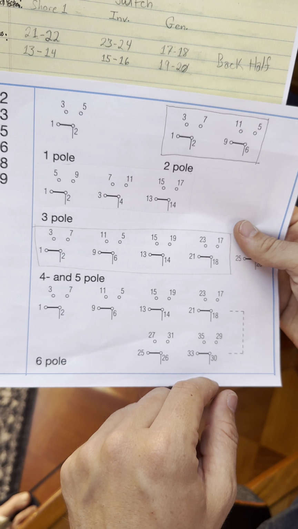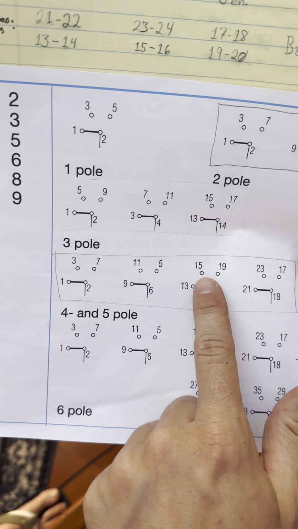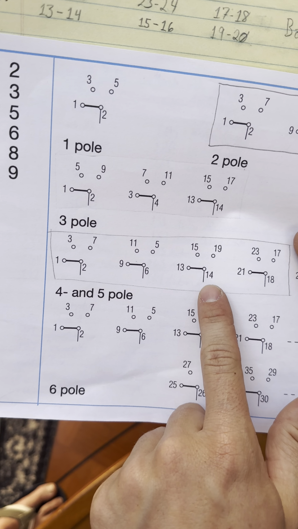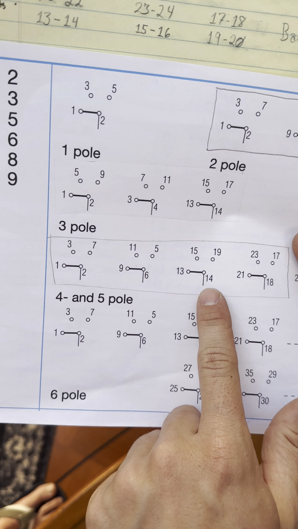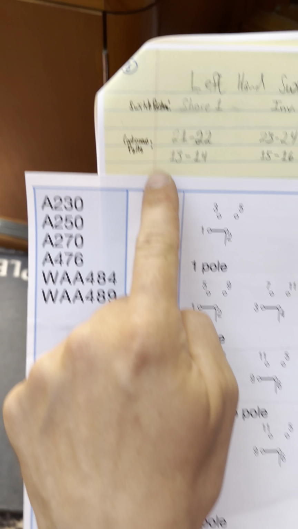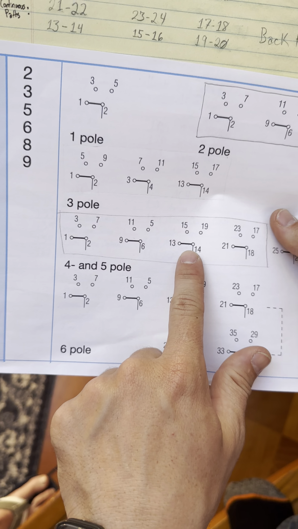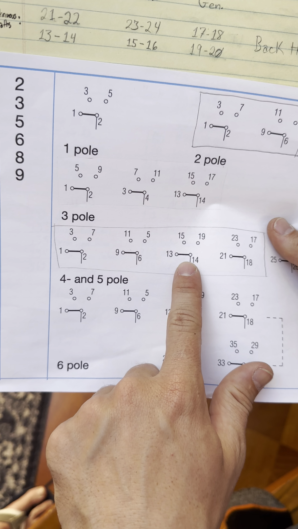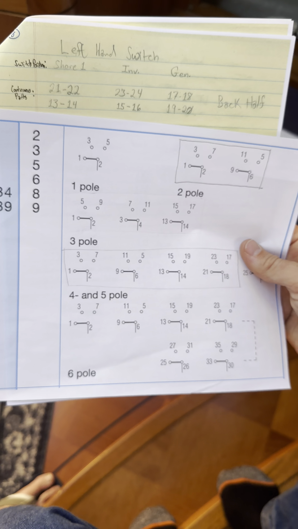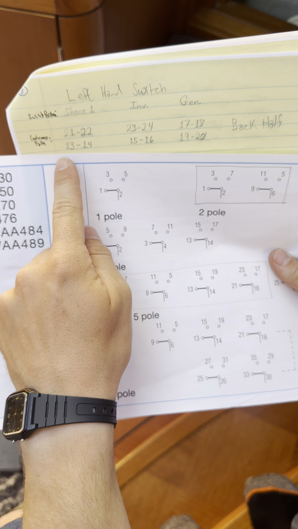However, only 13, 15, 19, and 14 show up here. On which switch is this now? The left-hand switch. Okay. So the reason I did this was to help me understand which, if you or Fred wanted to actually rewire the switches, then this would be helpful information.